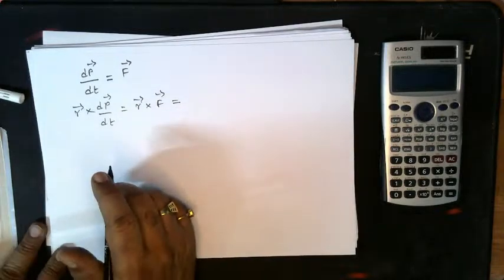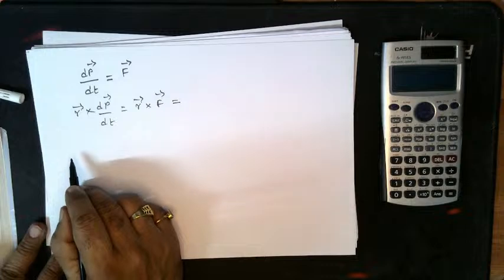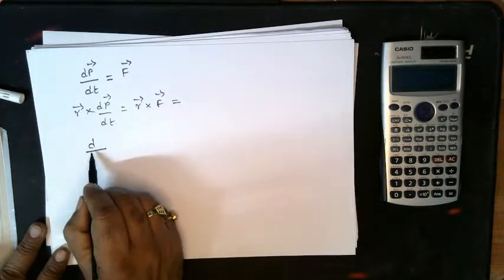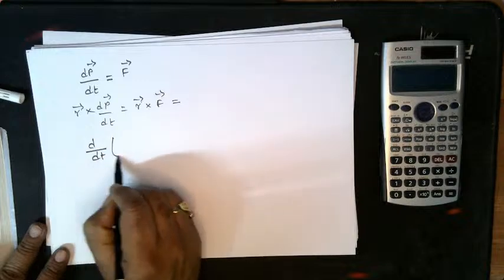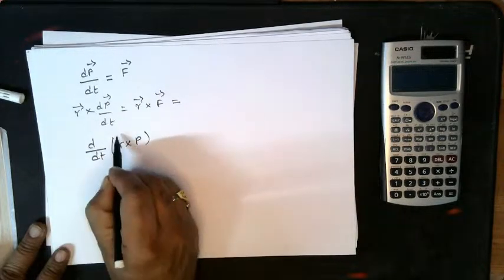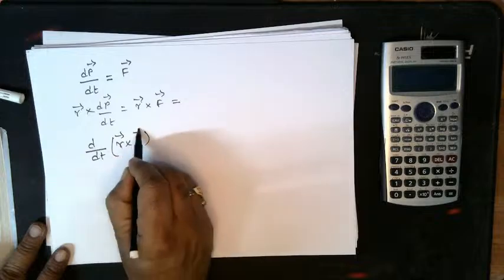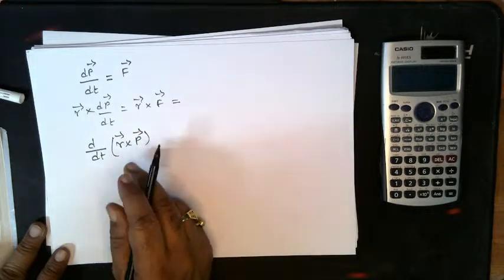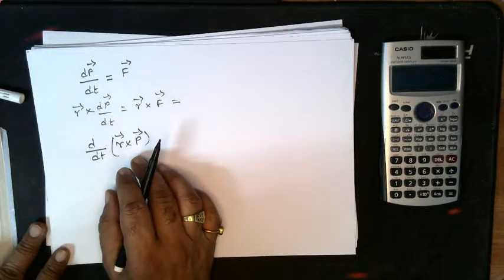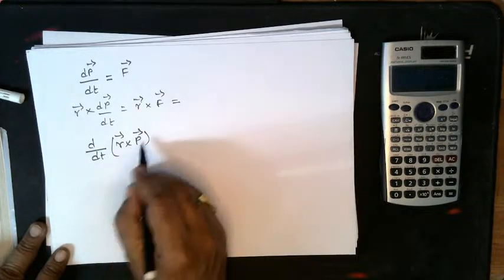Right? So d by dt of r cross p. What is this r? Position vector. What is this p? P vector. What is that p vector? Linear momentum. That is given by tau.